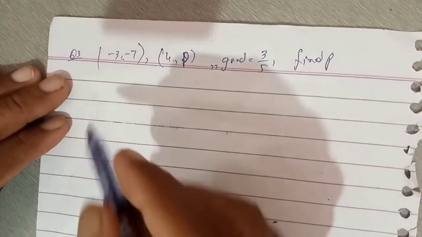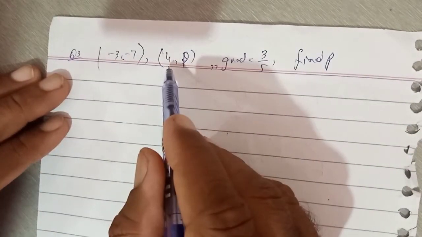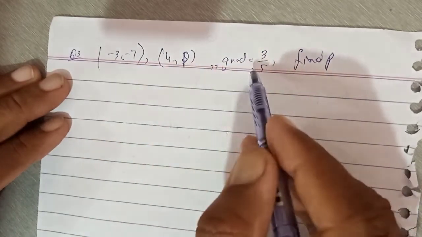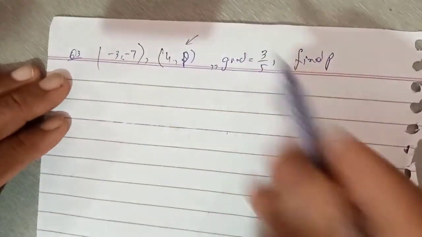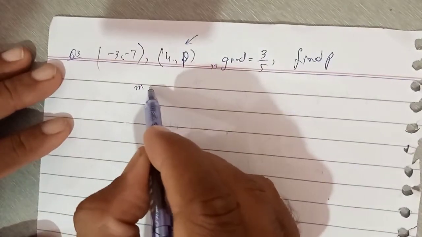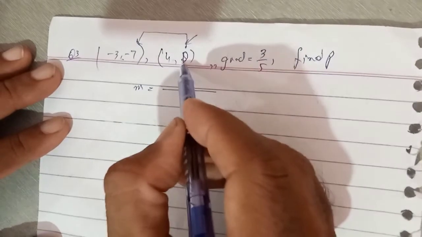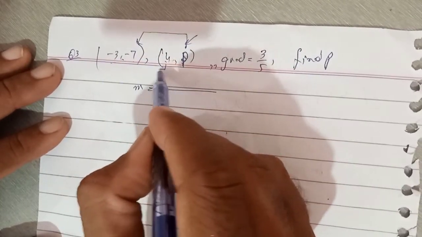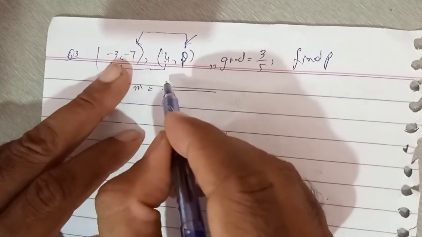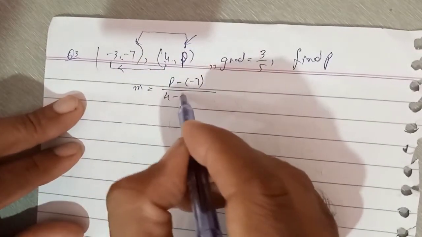So now I am attempting question 3. Here 2 points are given and the line which passes through these 2 points, its gradient is also given, and you are asked to find the value of p. So you know how we can find the gradient: y2 minus y1 over x2 minus x1. This is y1, this is y2, this is x1, this is x2. So p minus 7, over 4 minus 3.